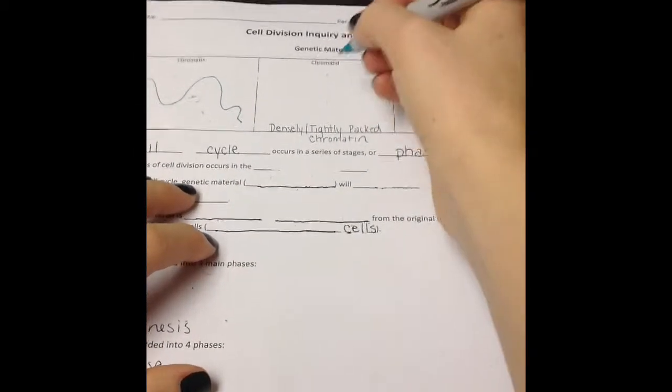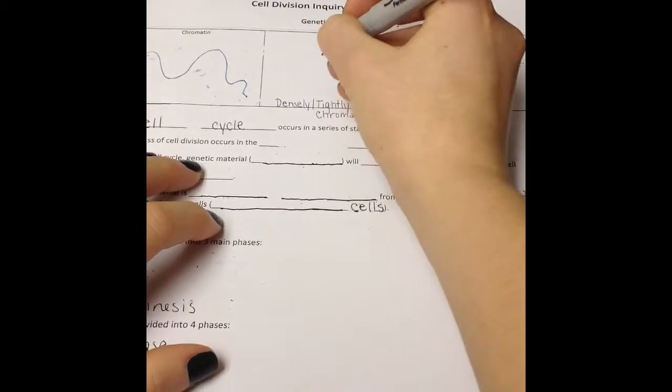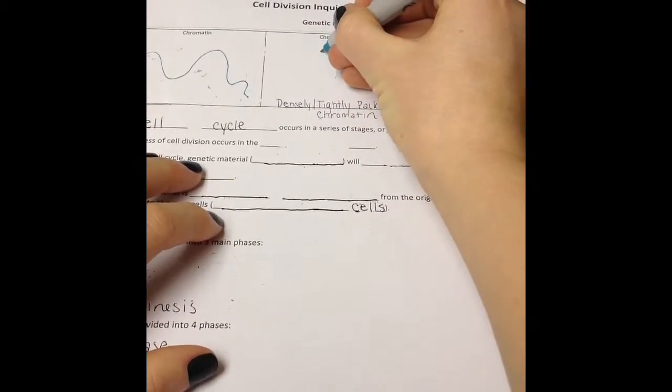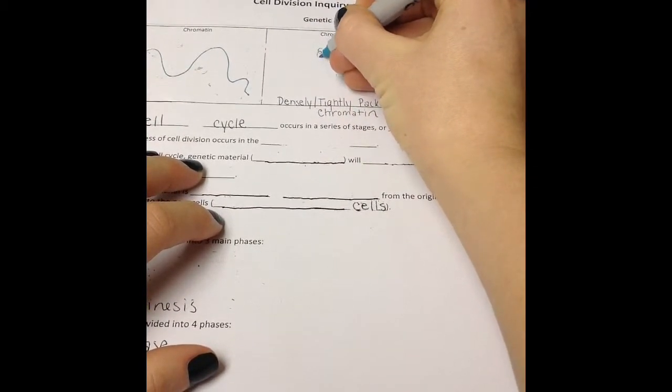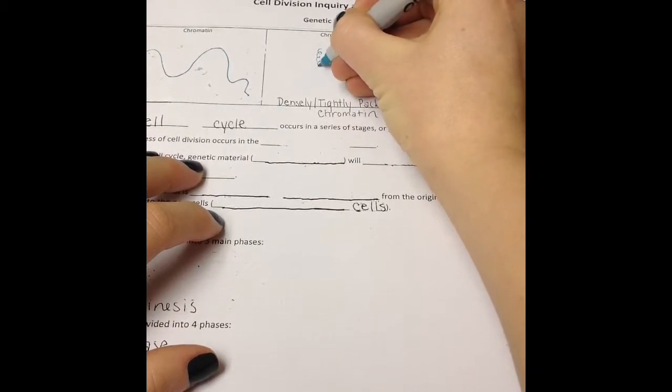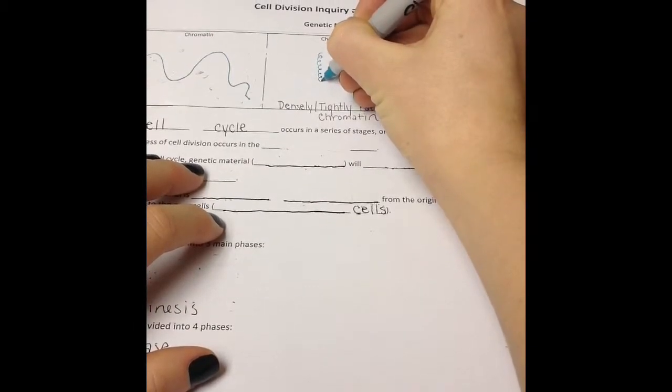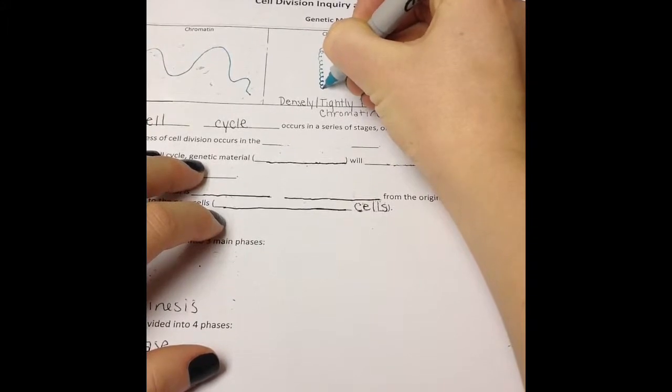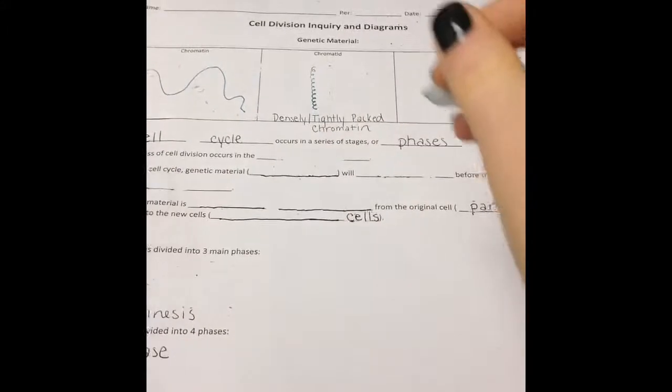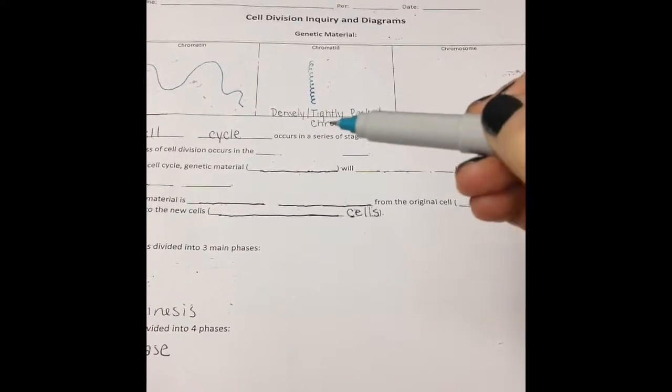Here's my sketch: you have that structure, but it's really tightly packaged and condensed. So the chromatid is densely packed chromatin.